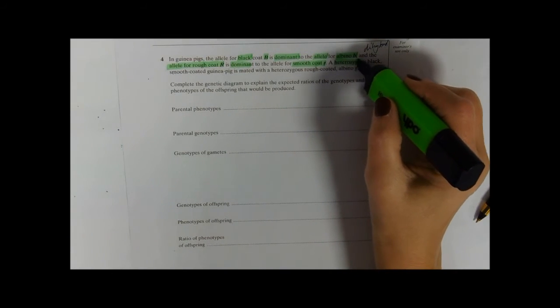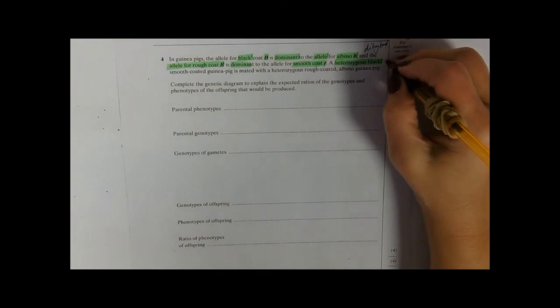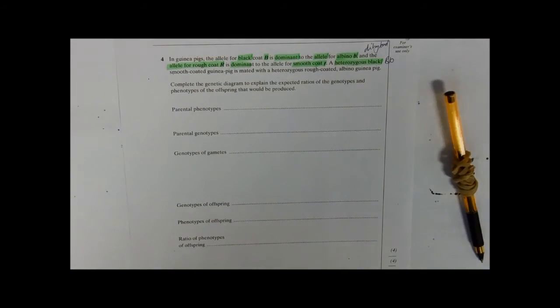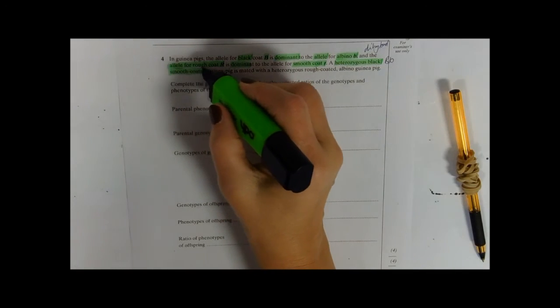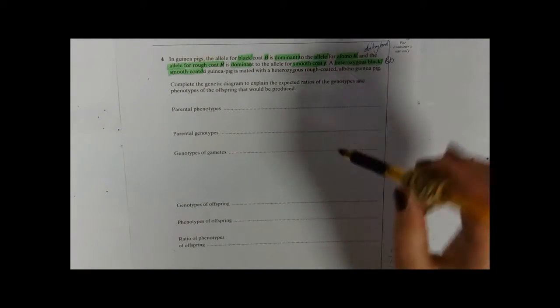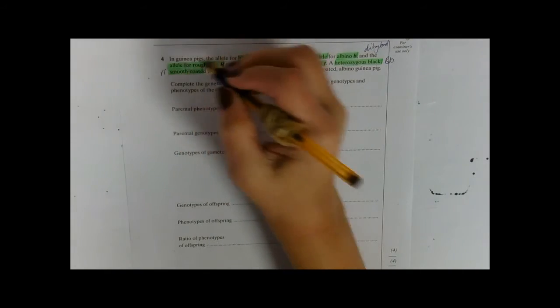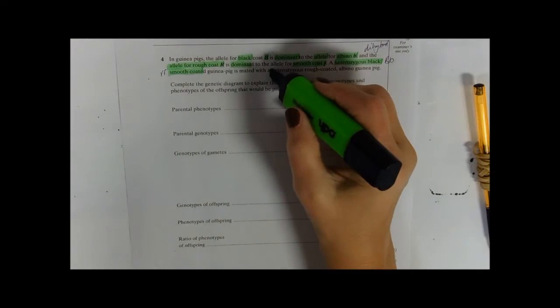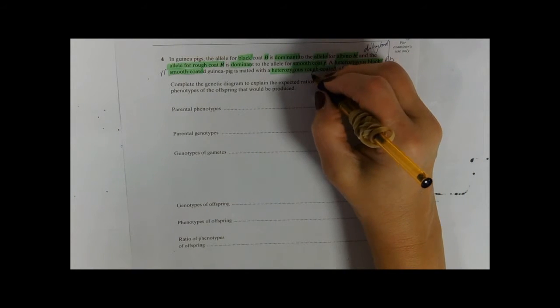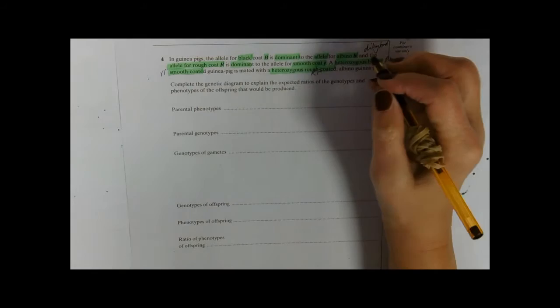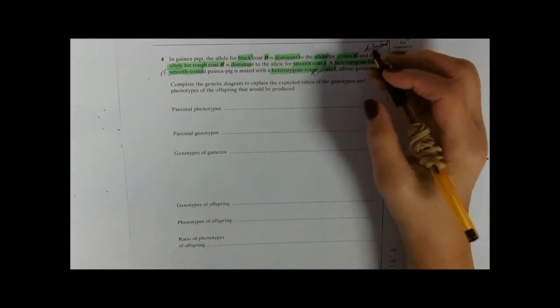A heterozygous black, that tells us that it's big B, little b, smooth coated guinea pig, so smooth is recessive, that must be little r, is mated with a heterozygous rough coated, two different alleles, rough coat is dominant, big R, little r, albino guinea pig.